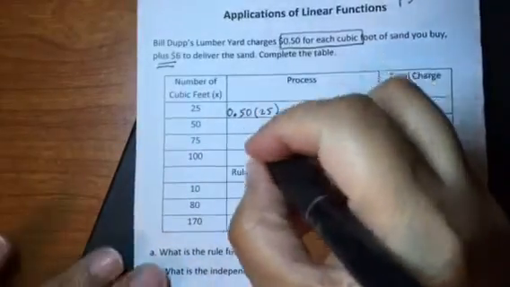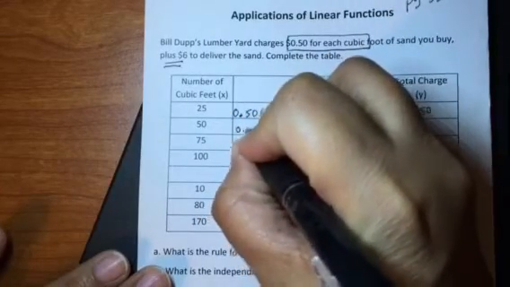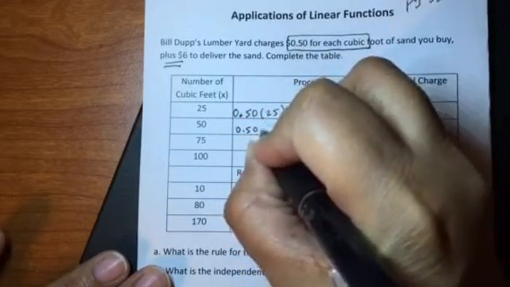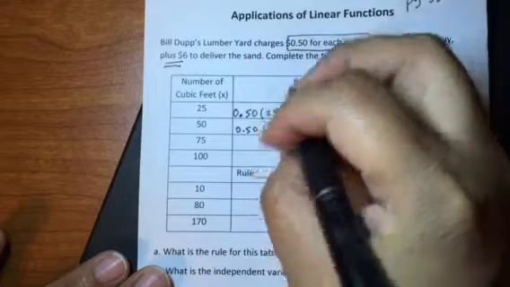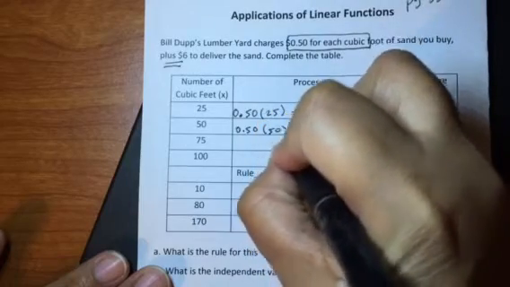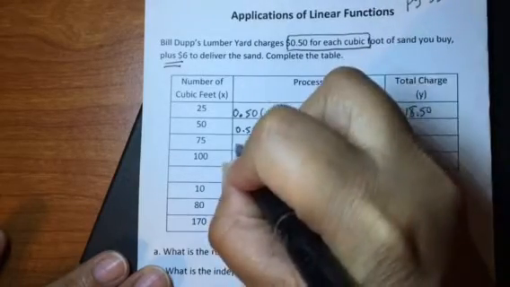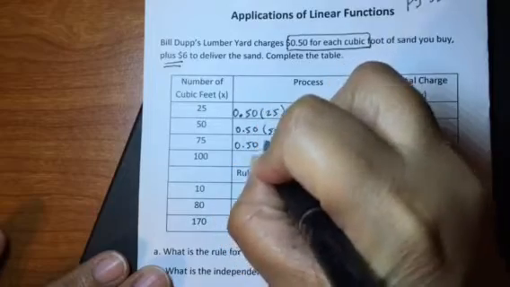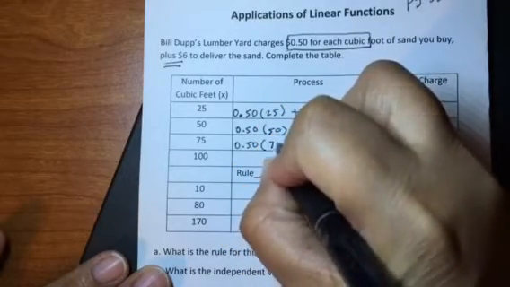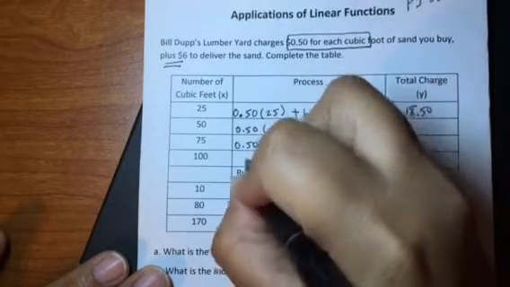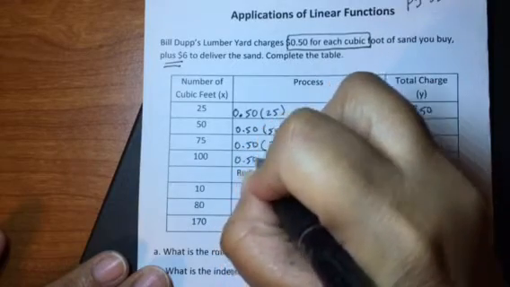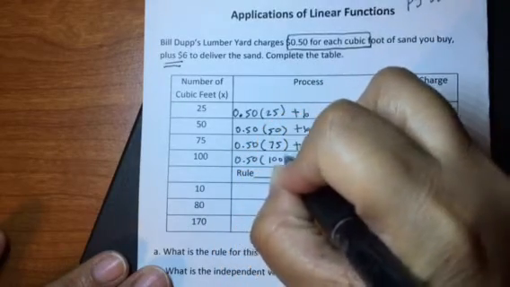I'm going to do the same thing for the next one. 0.50 times 50 plus 6, times 75, same thing times 100.